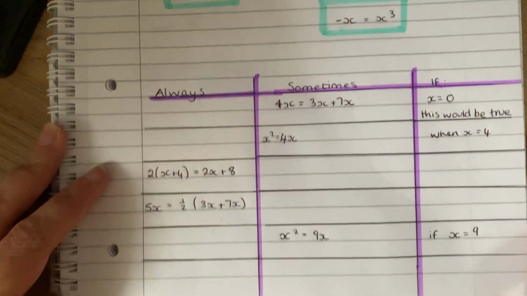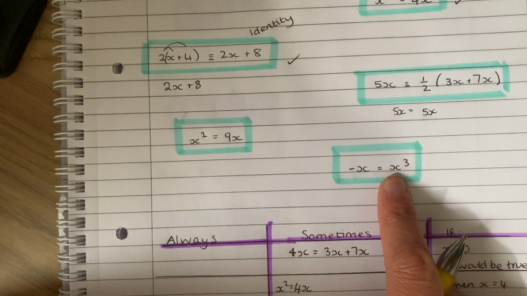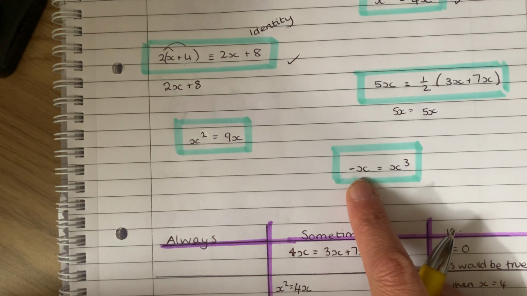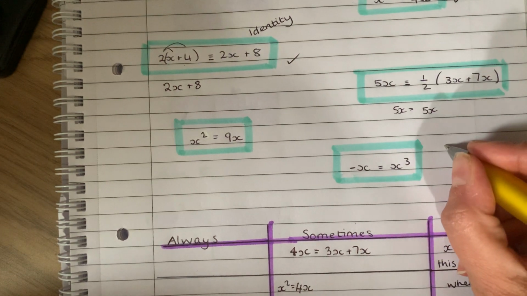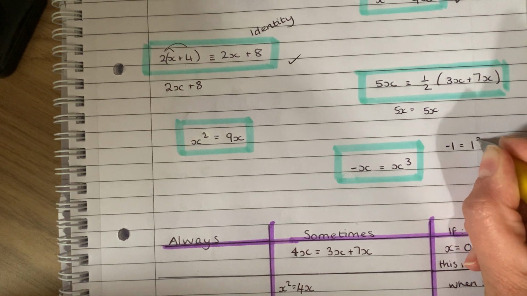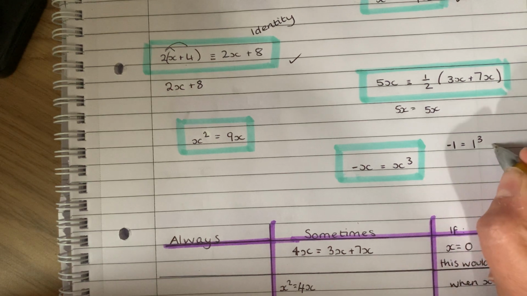Right, and then the next one, minus x is equal to x cubed. Can you think of something where that would work? Now, if x is 1, then minus 1 equals 1 cubed. Does that work? No, because 1 cubed is 1, so that doesn't work.